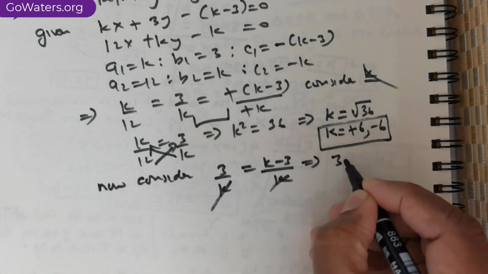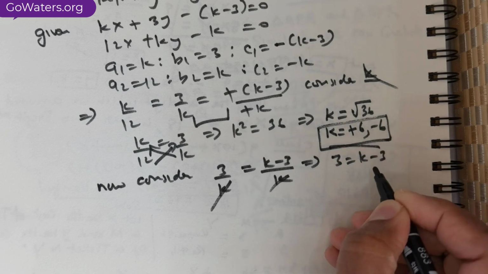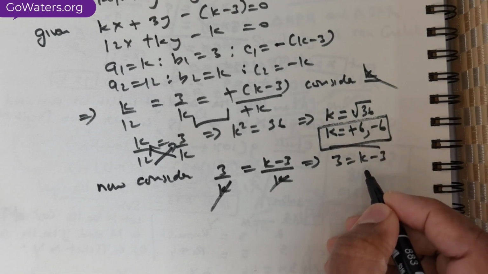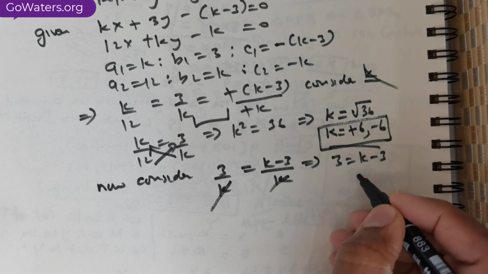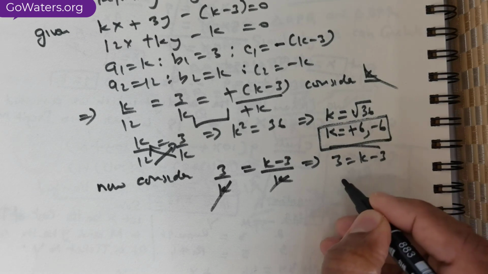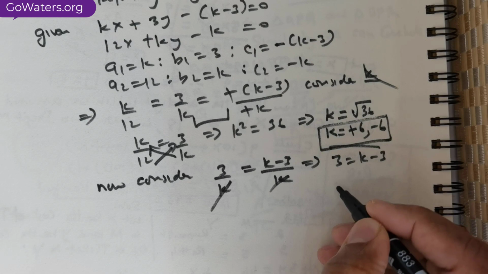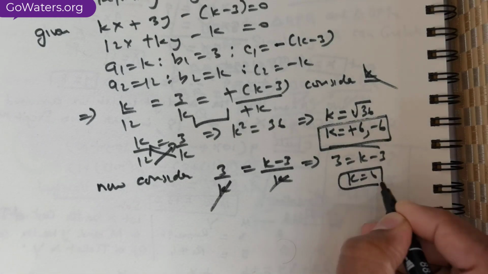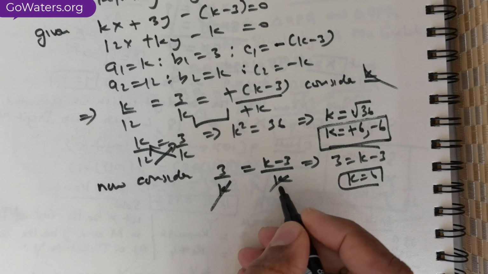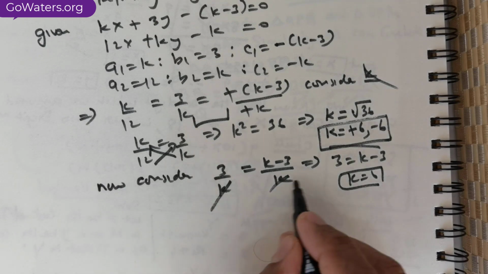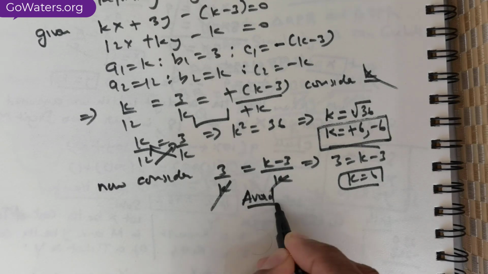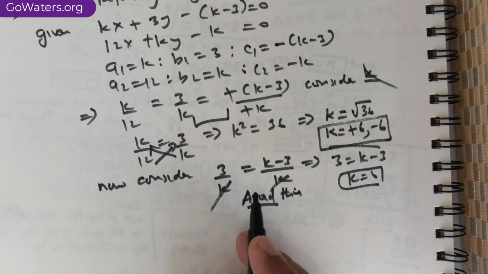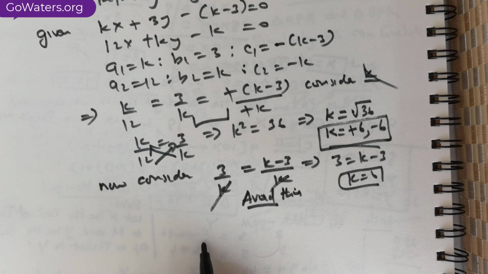So this would mean 3 is equal to k minus 3. If you were to move that, you will get k is equal to 6 here. Now there is just one problem in cancelling it. You will only get k is equal to 6. You won't get the other value. So don't do this cancelling. Avoid this cancellation, because you are not going to be extracting the other value.